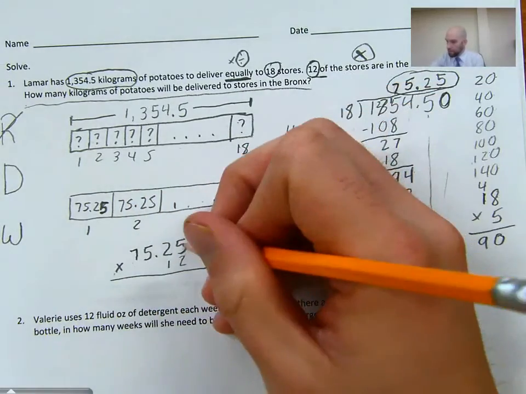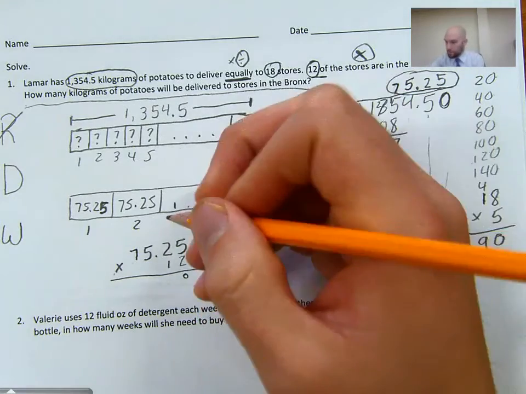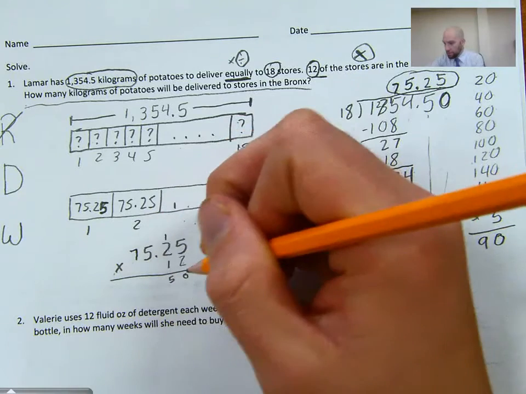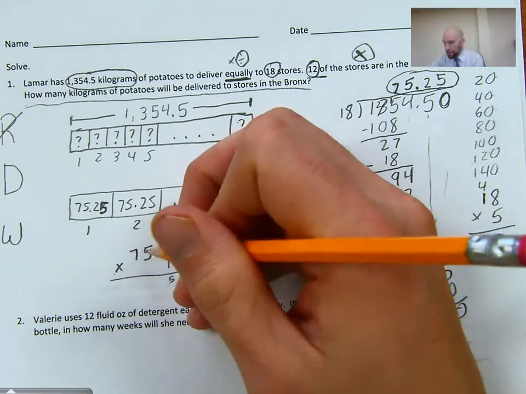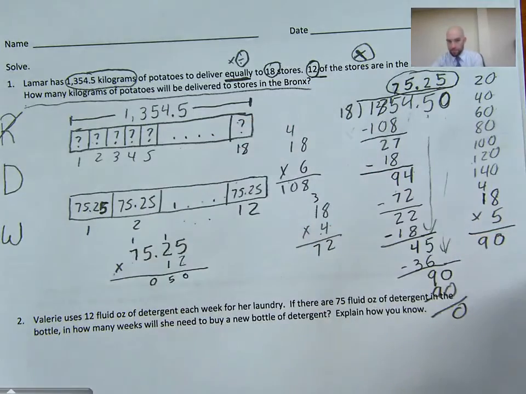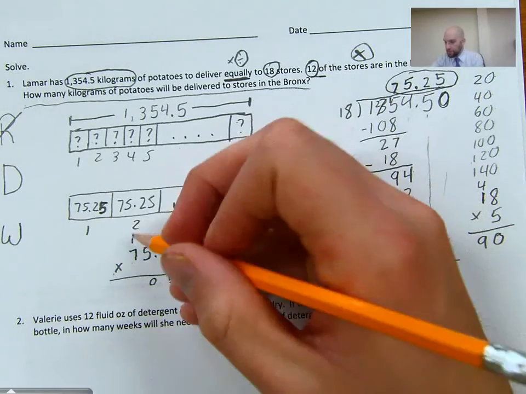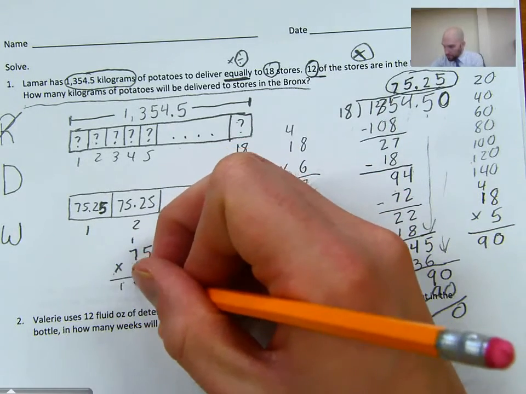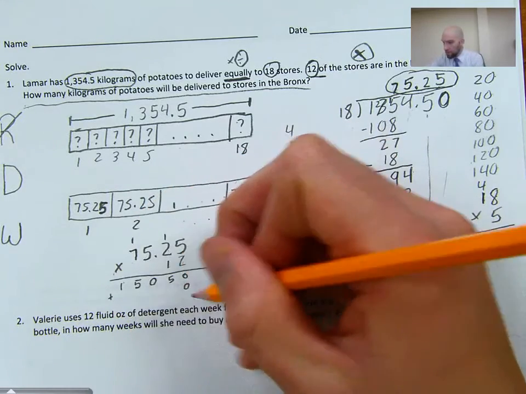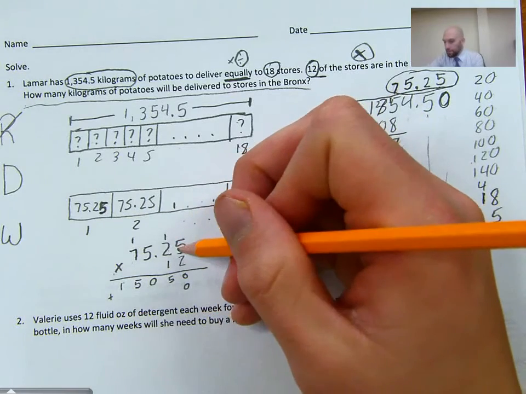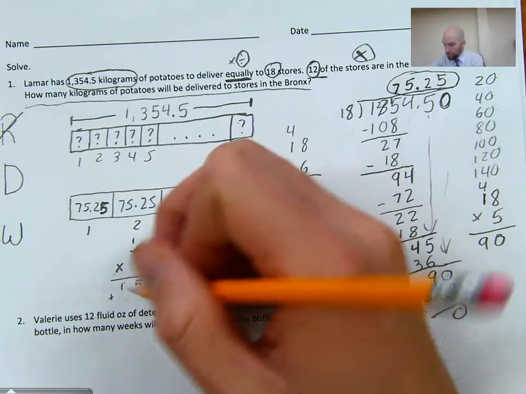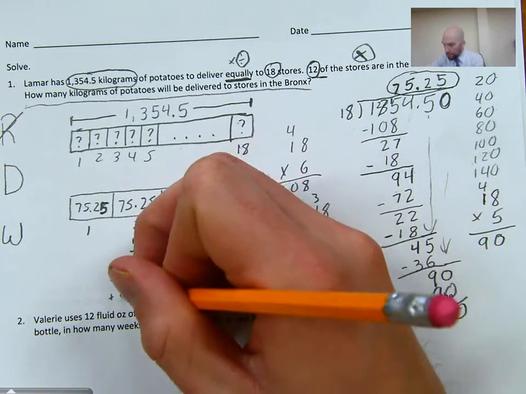And we get 5 times 2 is 10. 2 times 2 is 4, plus 1 is 5. Yeah, 5 times 2 is 10. Carry our 1. We have 7 times 2 is 14, plus 1 is 15. And then we need our placeholder 0. 5 times 1 is 5. 2 times 1 is 2. 5 times 1 is 5. 7 times 1 is 7.